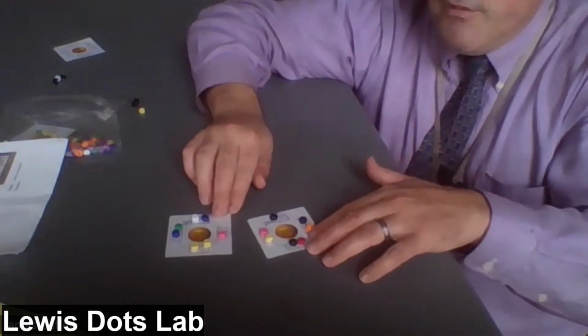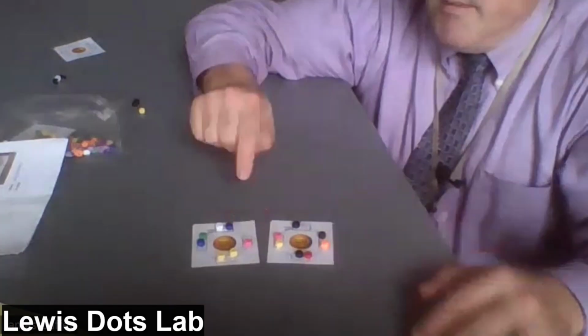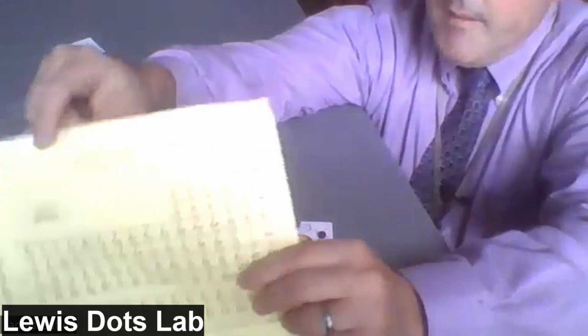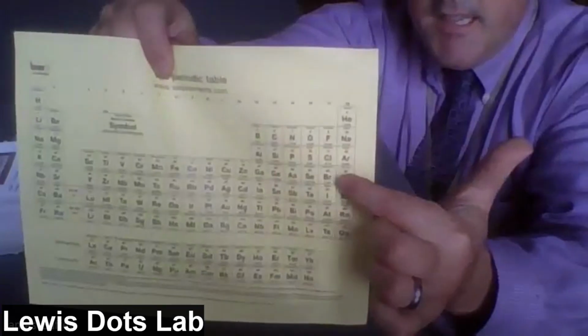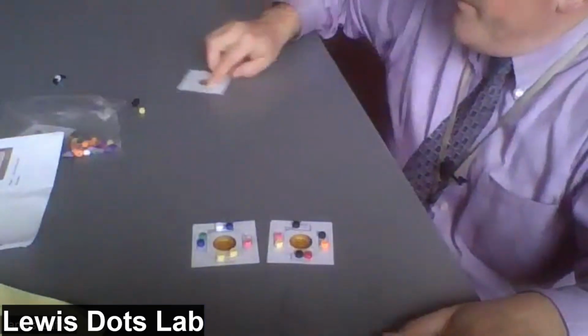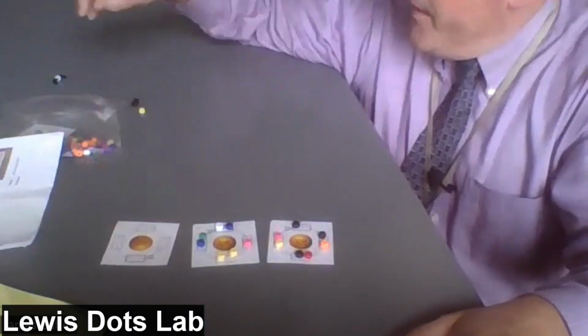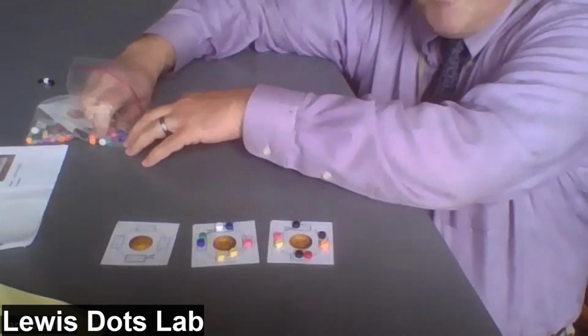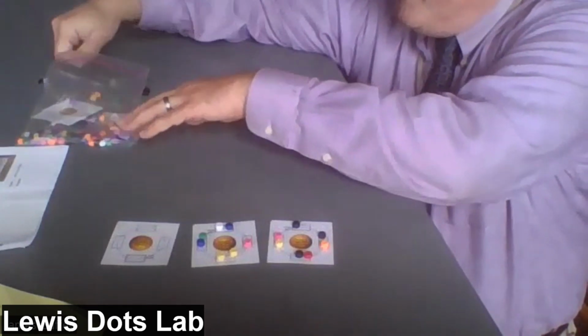So here's my 2 chlorine atoms. Each have 7 valence electrons. Selenium, now this is an interesting one. Se is right under sulfur. It's in column 16. So I'm going to pull another card out, and I'm going to place 6 beads around it, because elements in column 16 have 6 valence electrons.